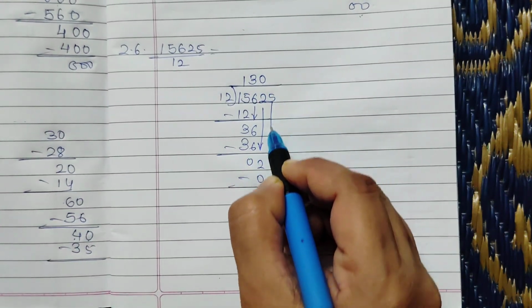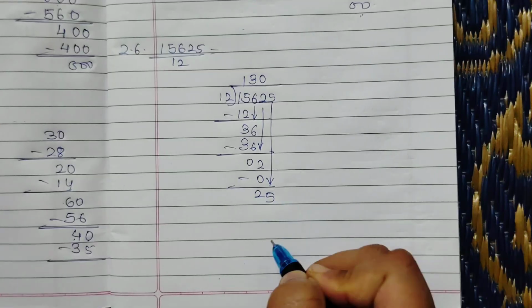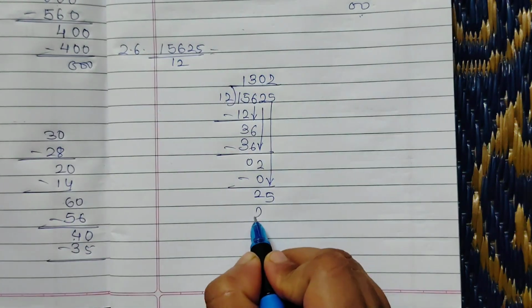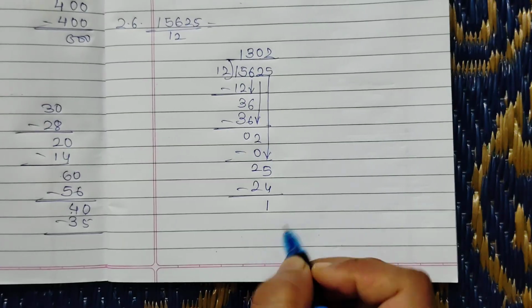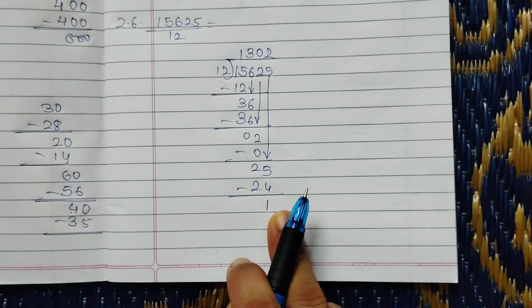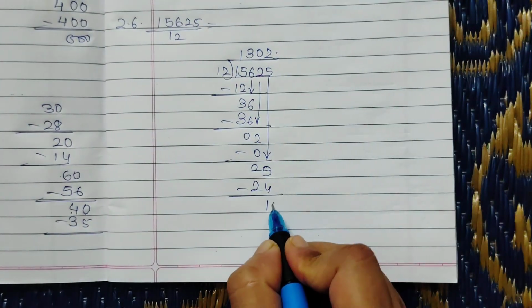What comes down? This 5, so it becomes 25. So 12 2s are 24. Now 25 minus 24 is what? 1. Now further we don't have any number to bring it down, so we will give a decimal point. So we get here 0.